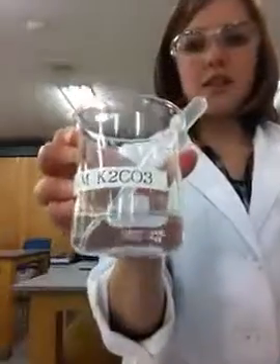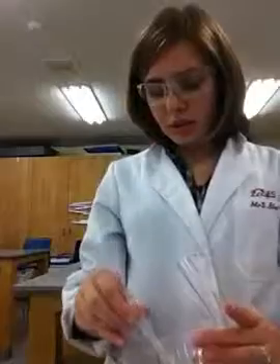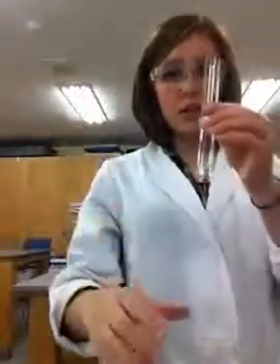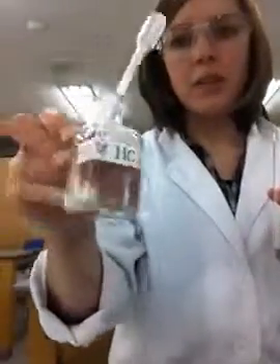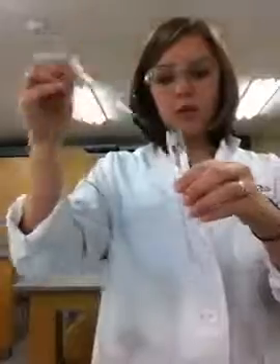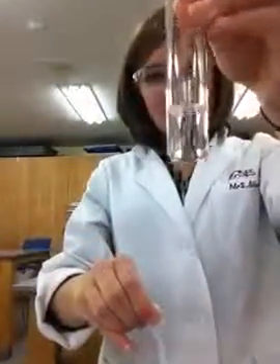Okay, solution number 2, we have a carbonate. In fact, this is potassium carbonate. And so we put about 3 milliliters in here. There we go. And to that, we are adding hydrochloric acid, HCl, about 1 molar. We're adding 3 milliliters, so relatively equal amounts. So here we have 1. Oh, there you go. Did you see it fizz?